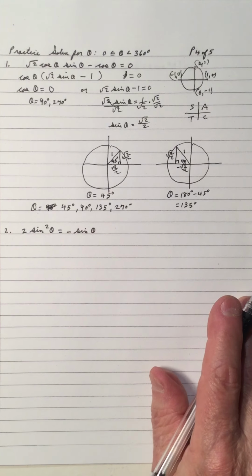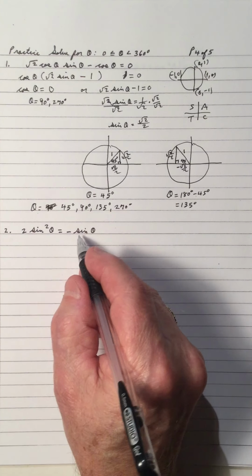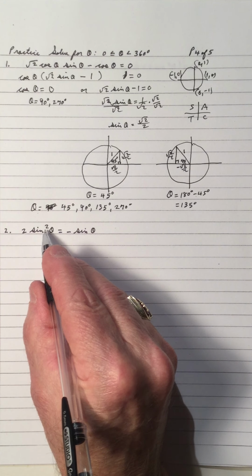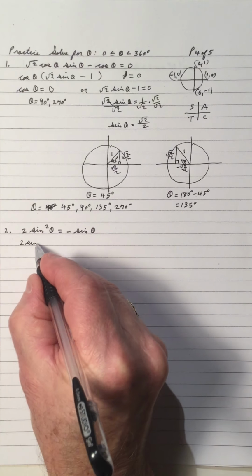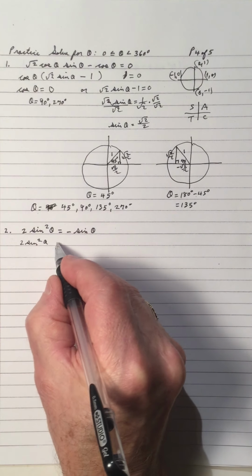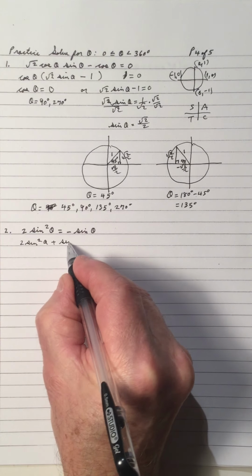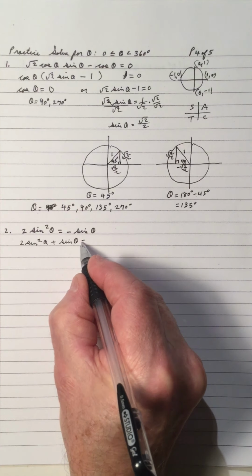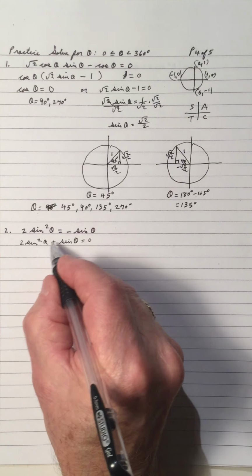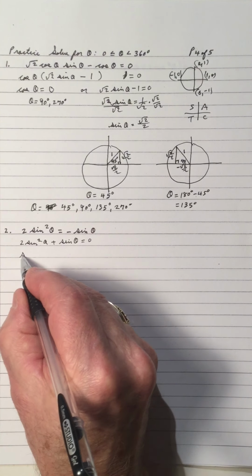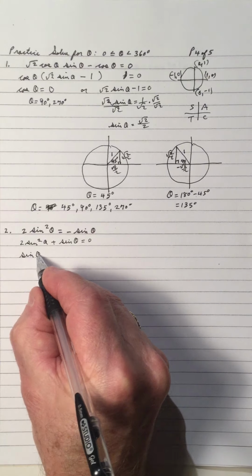Again, pause the video and see if you can work this one out. We have a quadratic. A quadratic has to be equal to 0 because we have the squared term. So 2 sine squared theta plus sine theta equals 0. Move the negative sign over to the left to become positive. And I see a sine theta common.